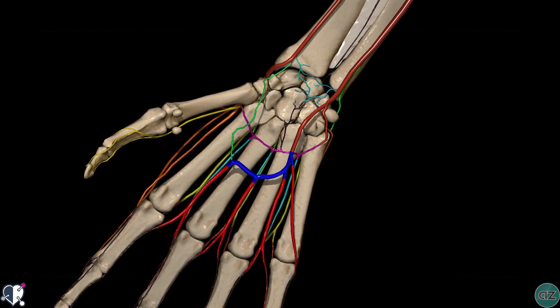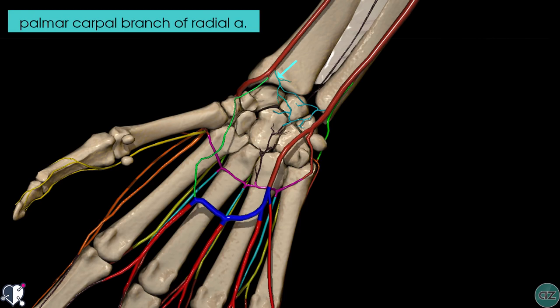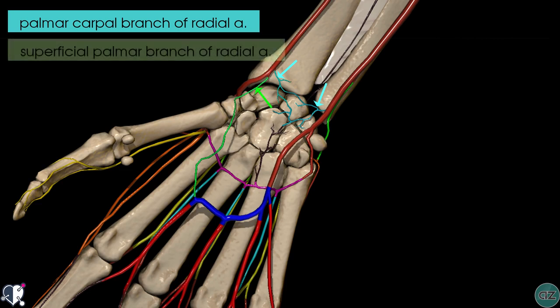Now, coming on to the distal branches of the radial artery. In light blue, we've already seen this branch, the palmar carpal branch of the radial artery, anastomosing with the palmar carpal branch of the ulnar artery. And then in green, we've seen how the superficial palmar branch of the radial artery anastomoses with the ulnar artery to form the superficial palmar arch.